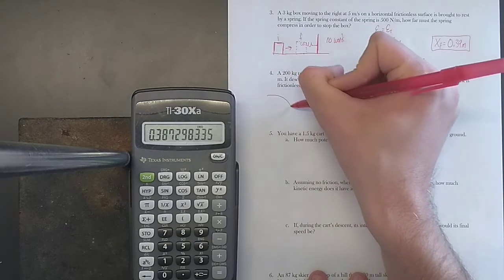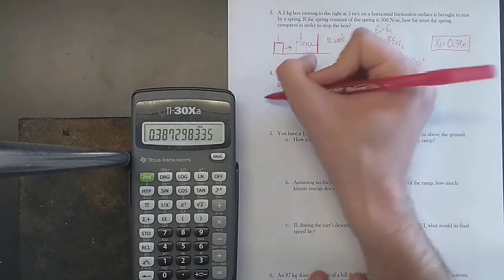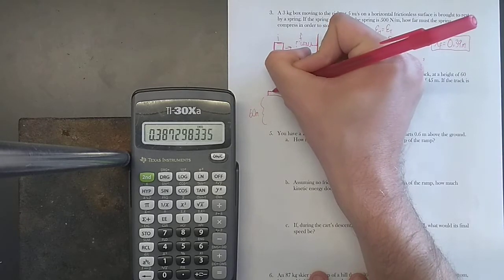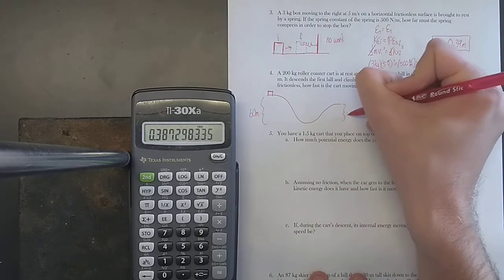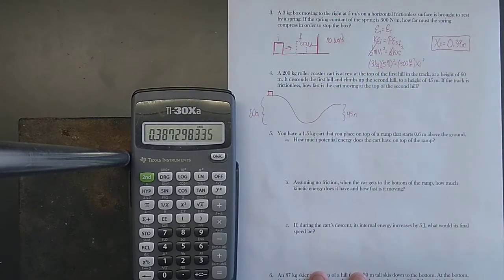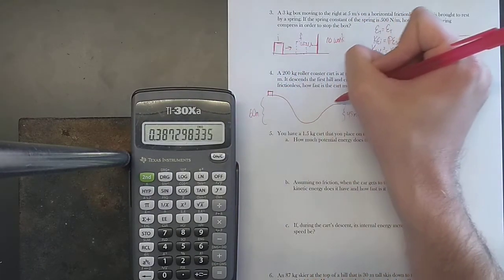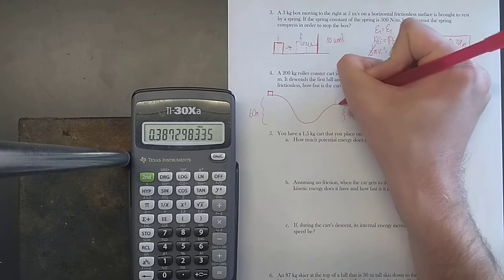So we've got something that looks kind of like this. This is a 60-meter hill. Here's a roller coaster at the top. Here's the 45-meter hill. Okay? The roller coaster is going to go all the way down and then back up. It'll end up here.